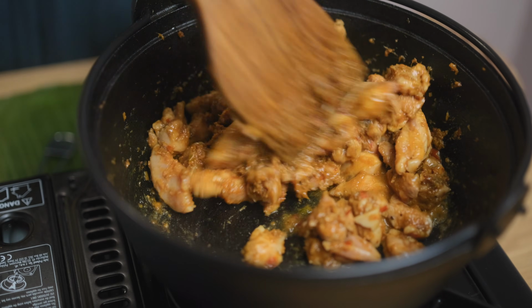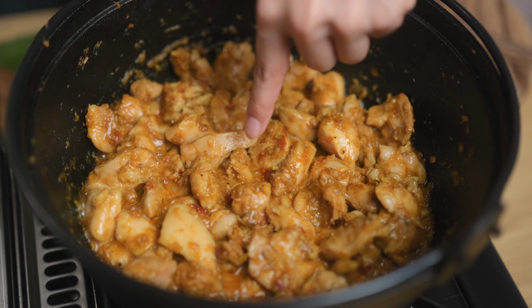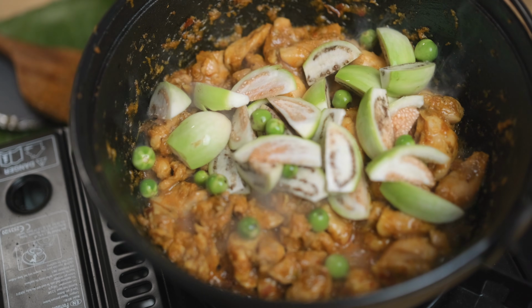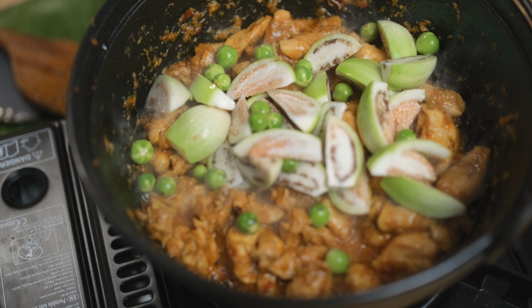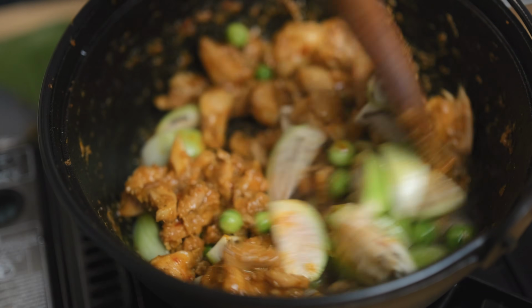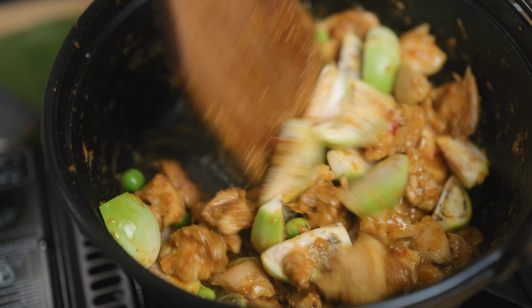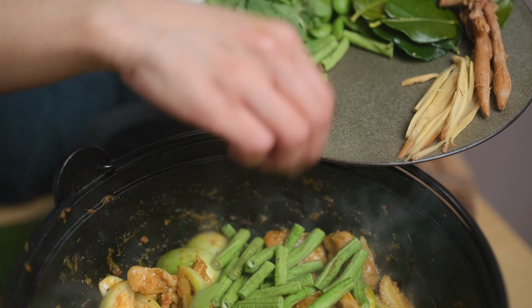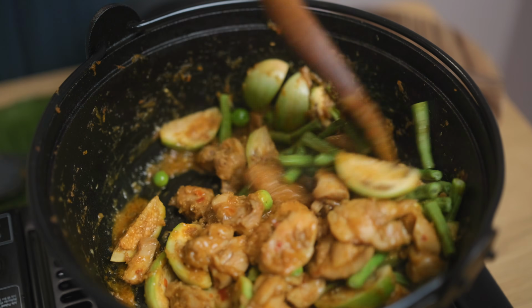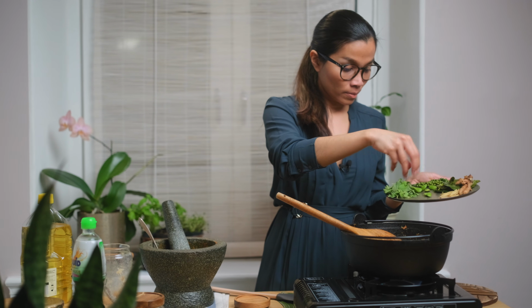Let the chicken fry for about 10 minutes. See? The oil, chili oil, is floating in the pan now. When the chicken is 80% ready, you add eggplant and pea eggplants. Make sure to mix well with the curry. Then add long beans. Fry with the curry for a couple of minutes before adding string beans and chicken stock.